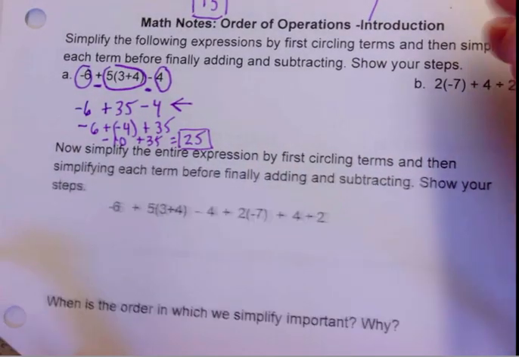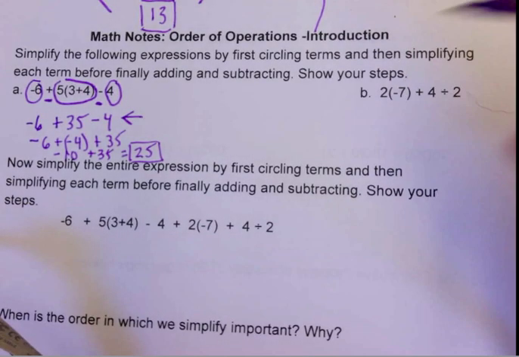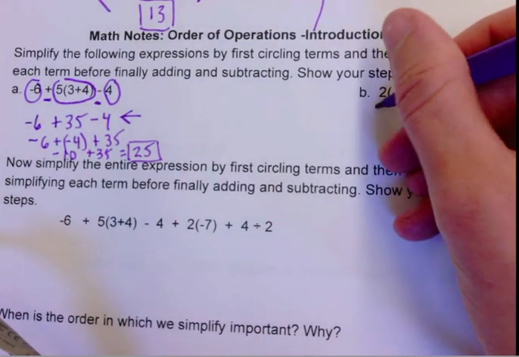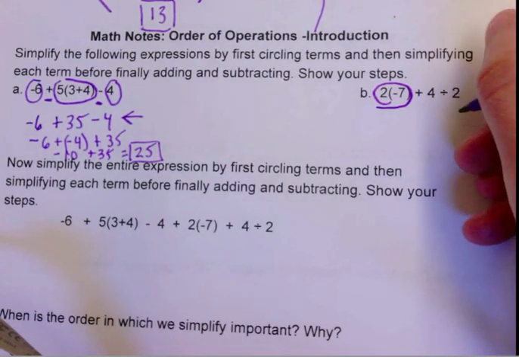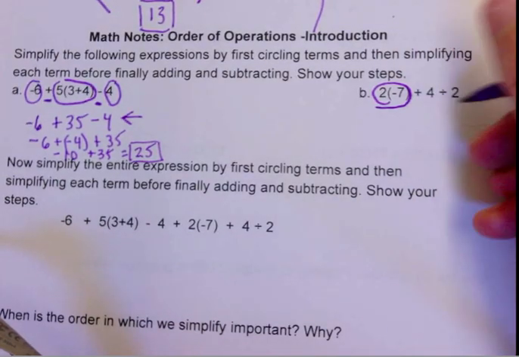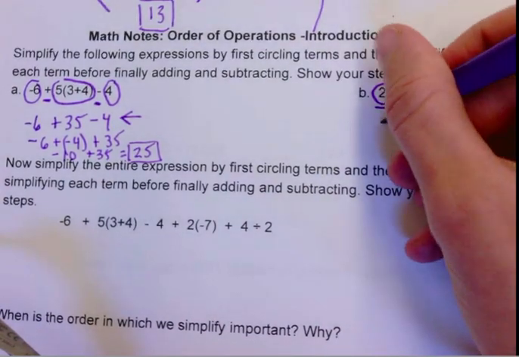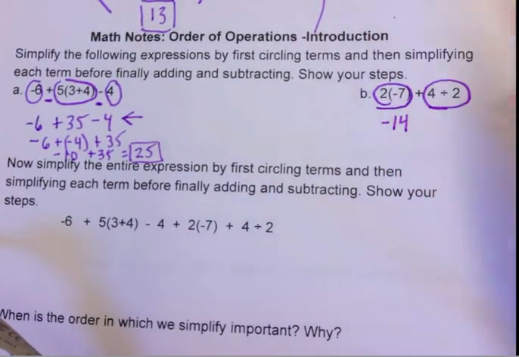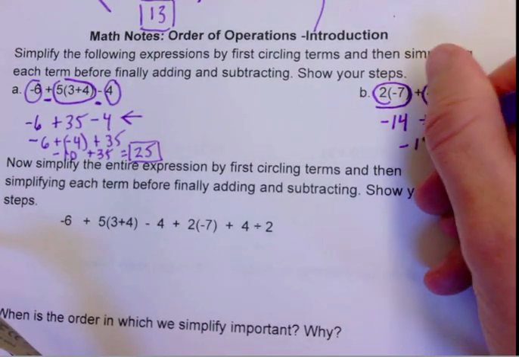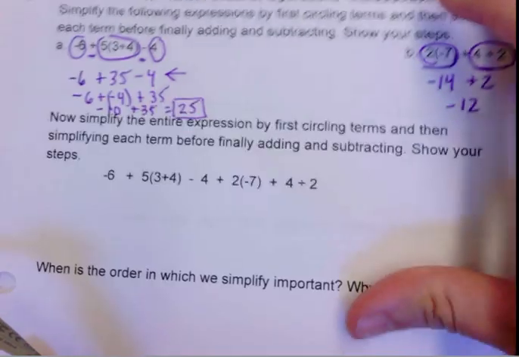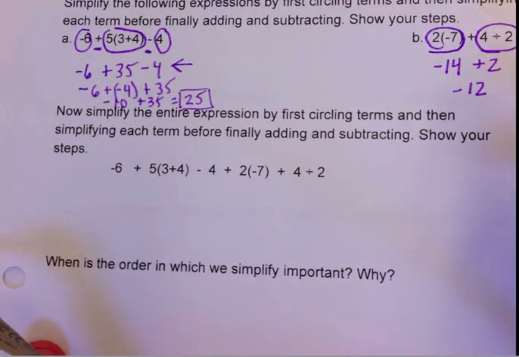So let's go ahead and try step B, which is the second part of the problem on its own. So we're going to circle terms first. This is 2 times negative 7. And look out here, this looks like a minus sign at first glance, but it's actually division. So plus 4 divided by 2 means we're going to be doing those together first. So then I can simplify this to 2 times negative 7 would be negative 14 plus 2, and that gives us negative 12.